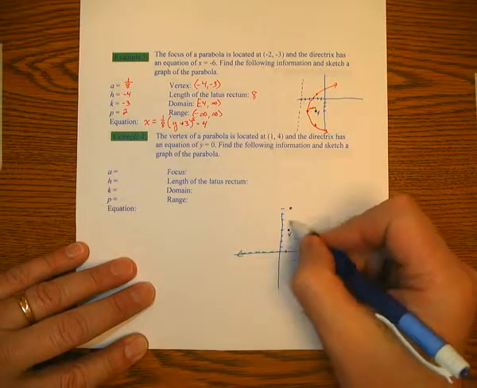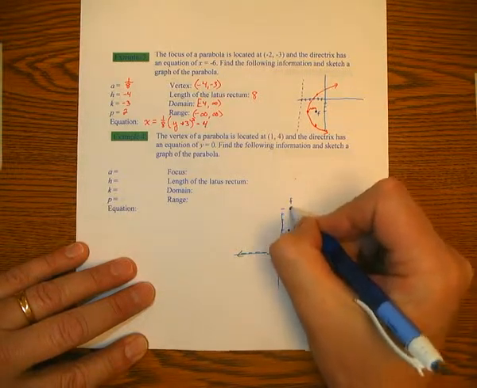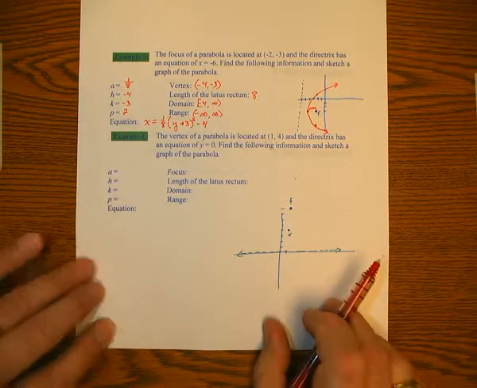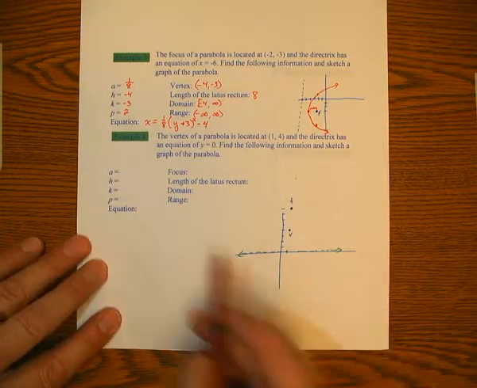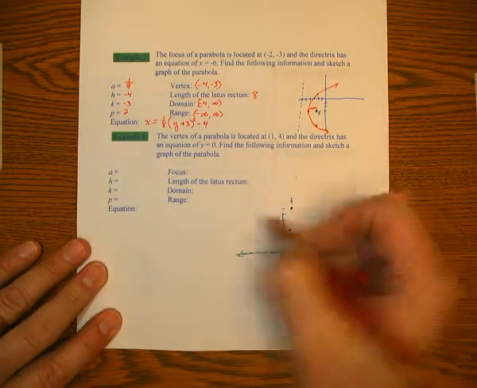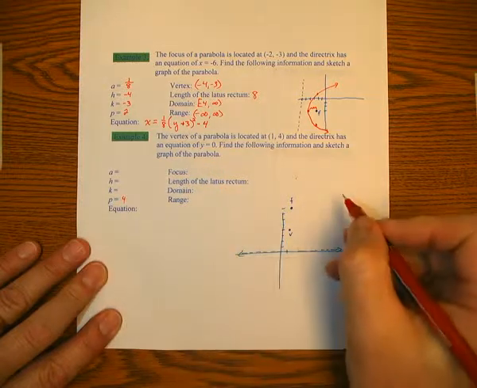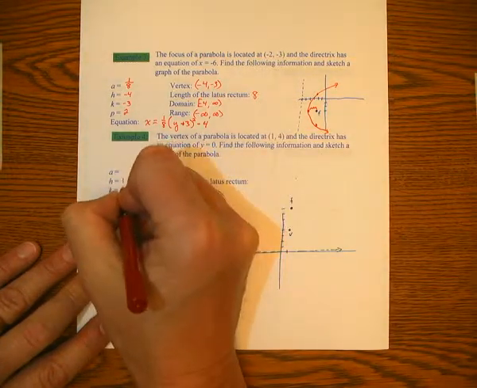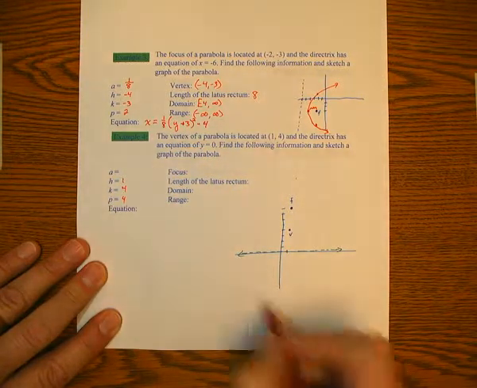That puts your vertex halfway between your focus and your directrix. So we can get a lot of information out of this. P is 4 units. The vertex is 1, 4, so that's h and k.